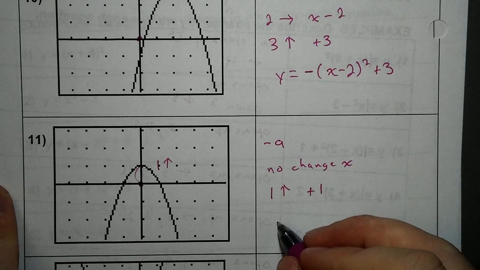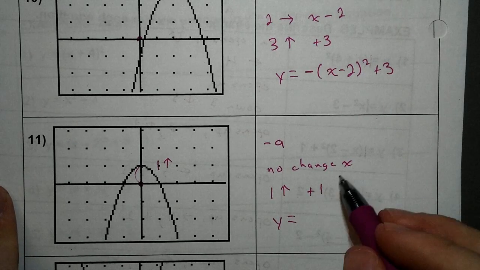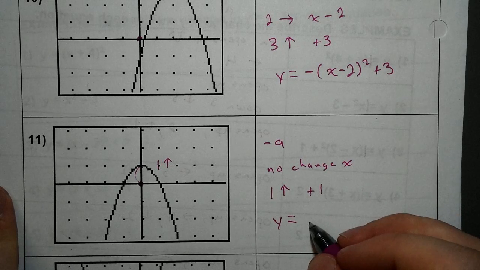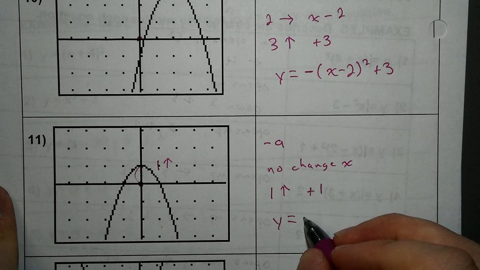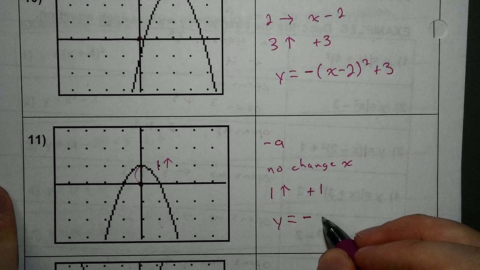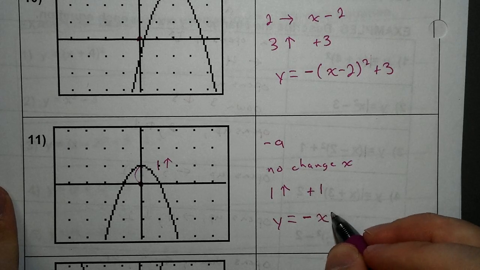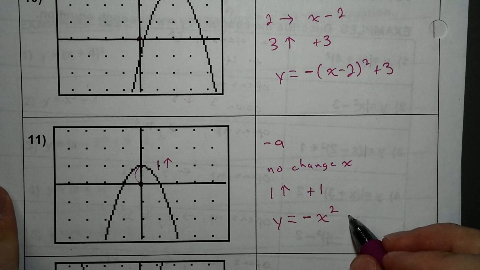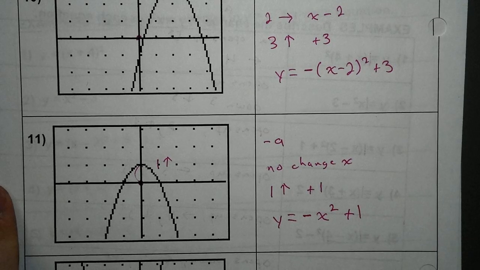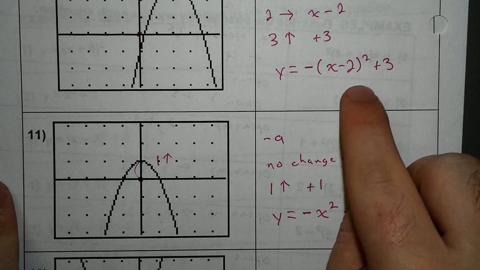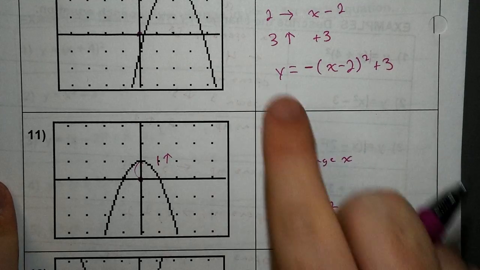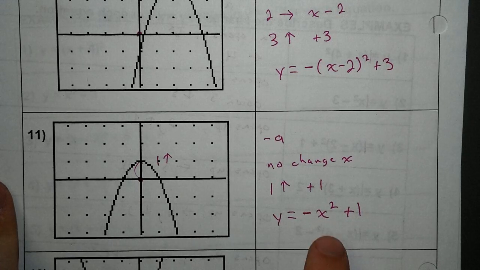So this one just ends up being y equals, there was no change in our x other than it being negative. So it starts with a negative, and we don't need a parentheses, so it's just x squared, and then it goes up 1, so plus 1. The only time you're going to have parentheses is when it moves left or right. If it doesn't move left or right, you will not have a parentheses, and your x will be squared.